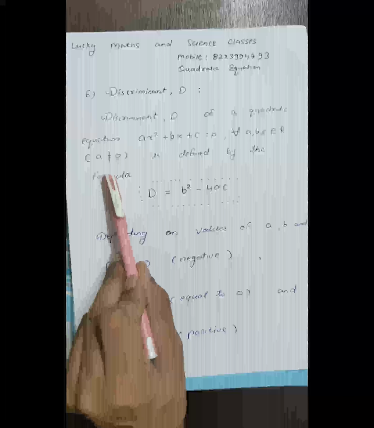Following previous learnings, the element b square minus 4ac is called a discriminant of a quadratic equation. Discriminant capital D of a quadratic equation ax square plus bx plus c is equal to 0, for all a, b, c belongs to real, and most importantly, a should not be equal to 0, is defined as the simple formula D is equal to b square minus 4ac.